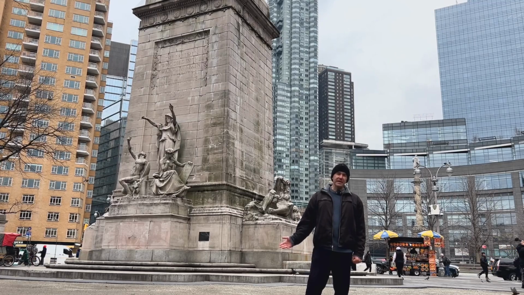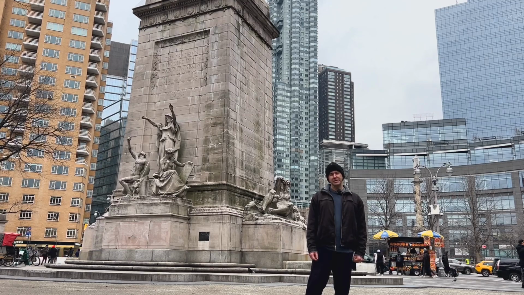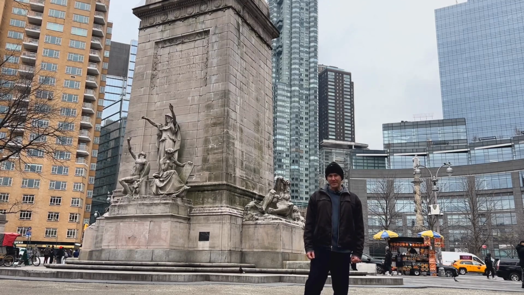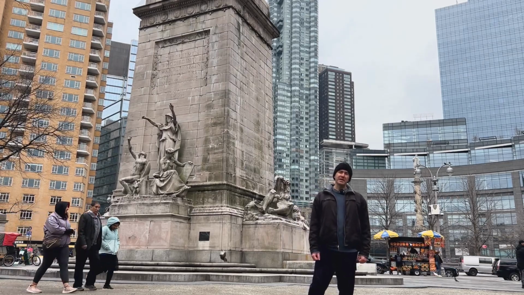To my right is the Maine Monument, which commemorates the men who died on the U.S. Maine in 1898, when that ship exploded in Havana Harbor. It's a fine neoclassical pile, crowned by a figure of Columbia and surging hippocampi.